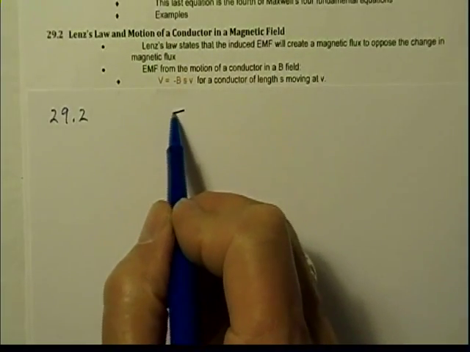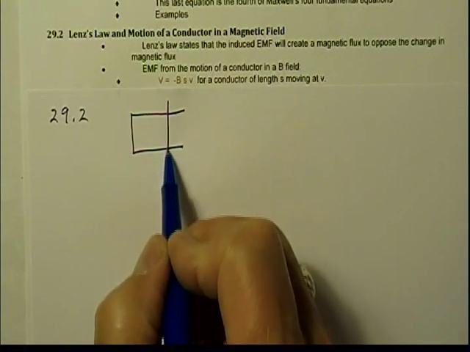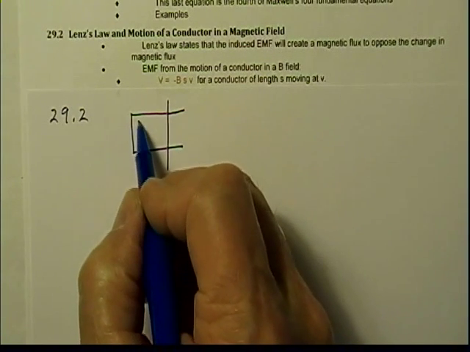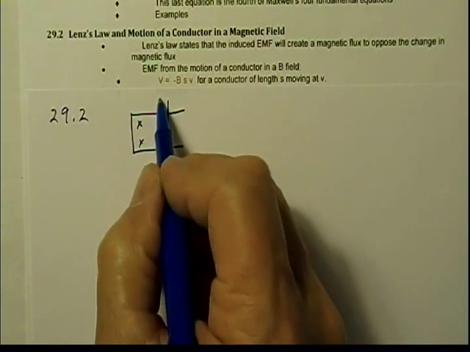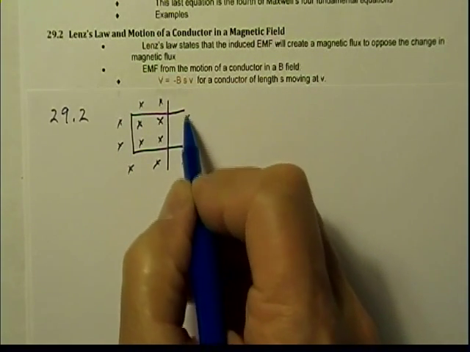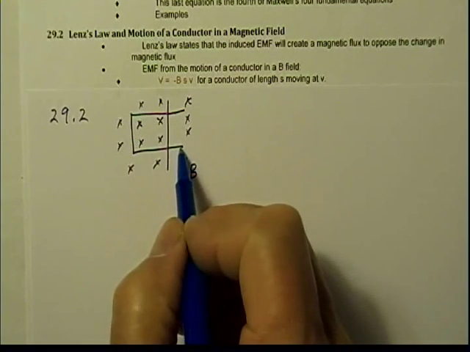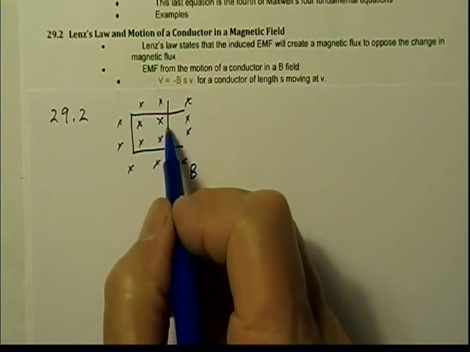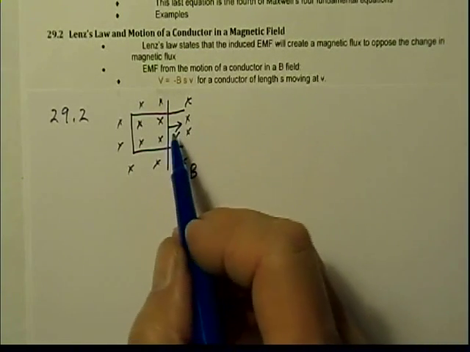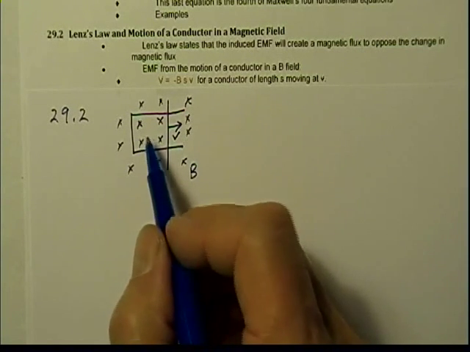Now, an application that I would like to show you that exemplifies this law is a very interesting one. I want to take a conductor of a certain length and put it in a crossed magnetic field. So there's a magnetic field everywhere here. Here's our magnetic field, B. And this is a loop of wire, and this is a bar, and I'm going to take this bar and slide it this way with a velocity V.